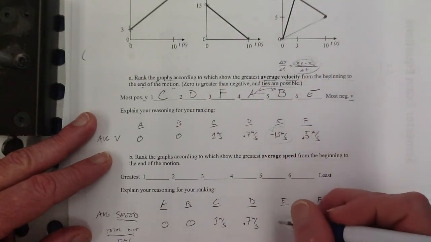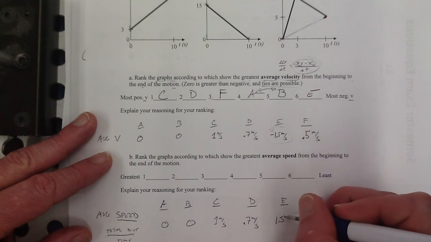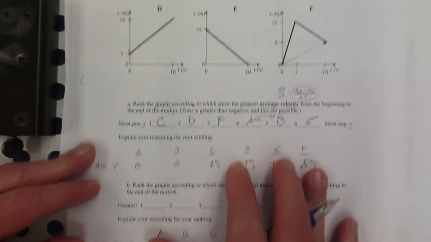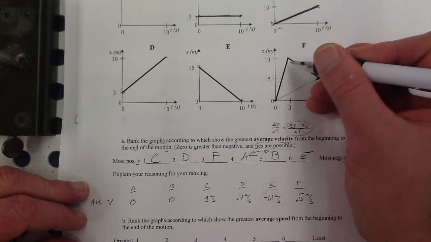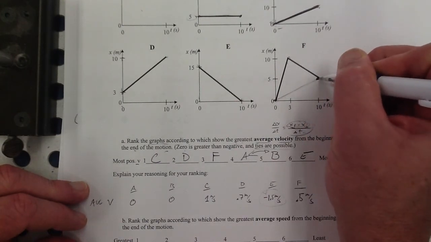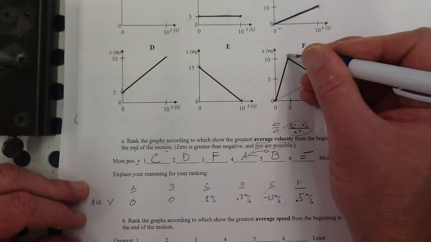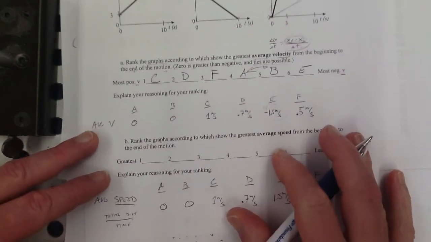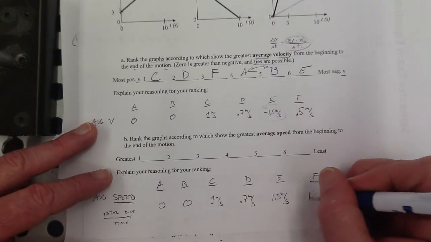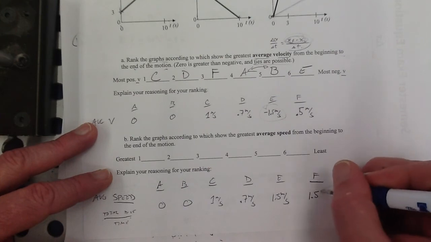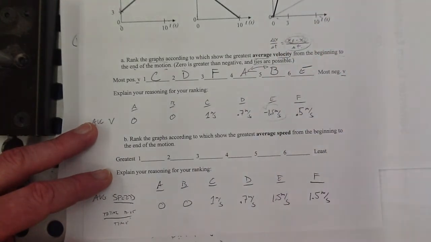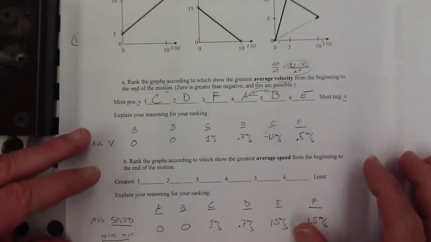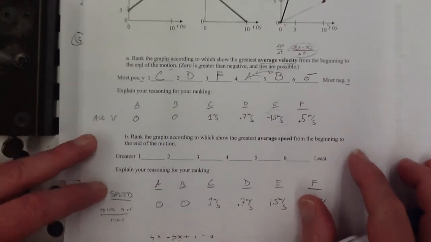So when we talk about speed, that's positive. And then this one is the most interesting because this went 10 and then 5. If we're just tracking total distance, we're only adding up the positive stuff. So the total distance is 15 divided by 10 seconds.